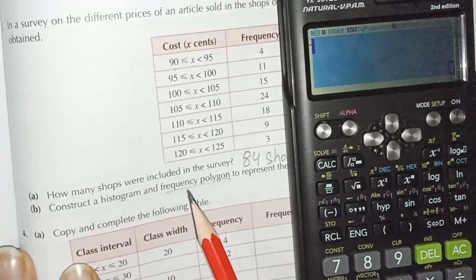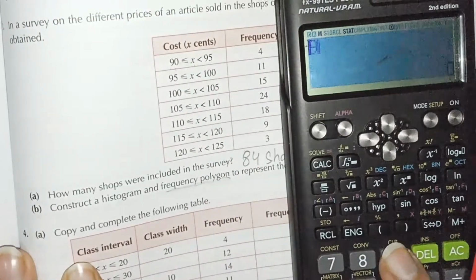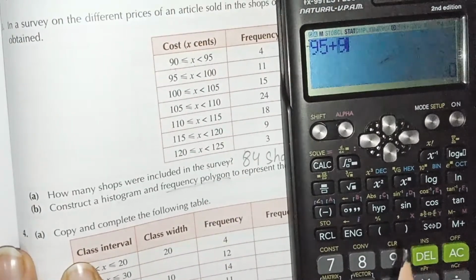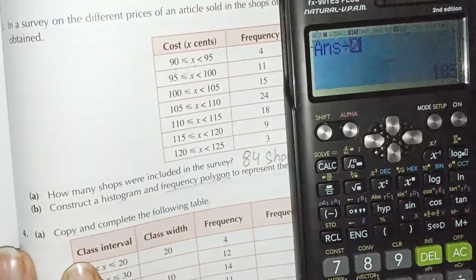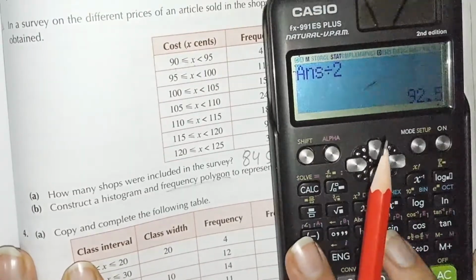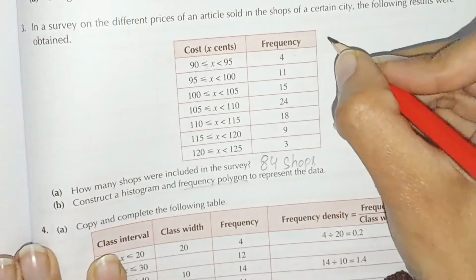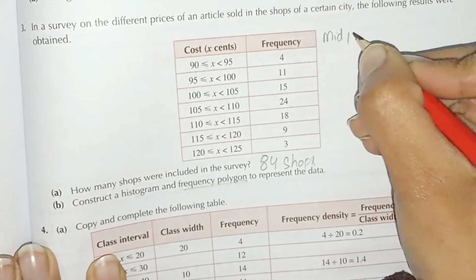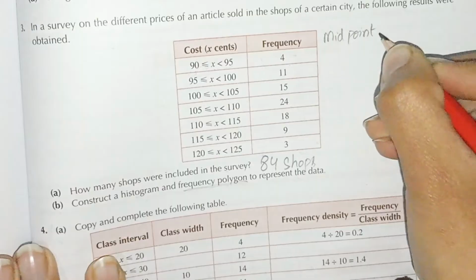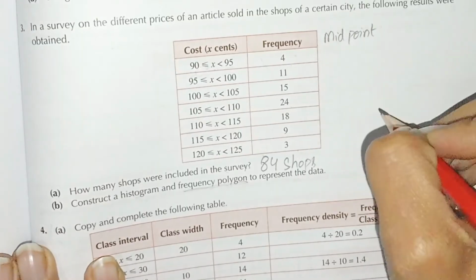The simple method to get the midpoint is to add both values. This is 95 plus 90, divided by 2. We get 92.5. In your notebook you have to make a third column, which is the column of midpoint.